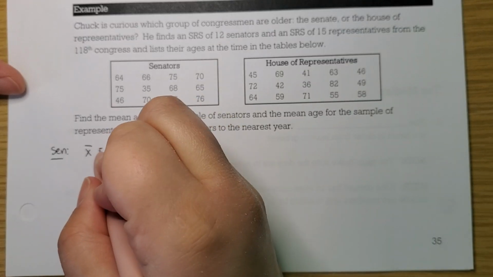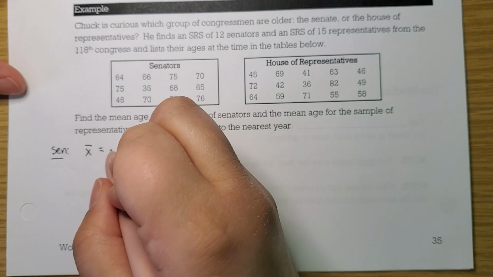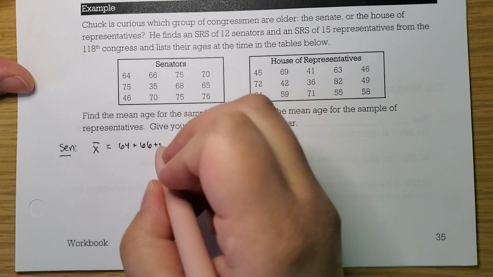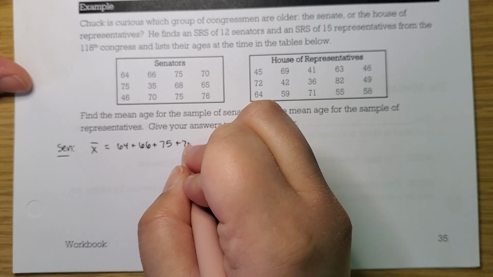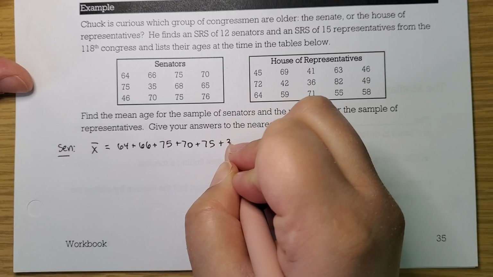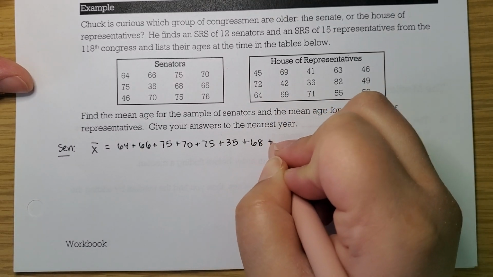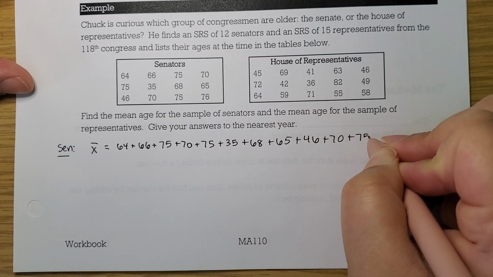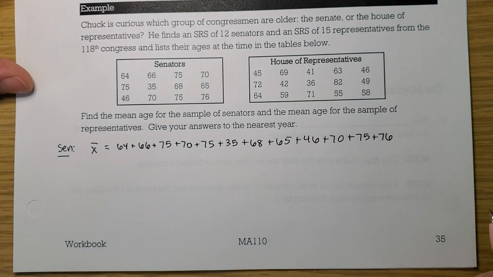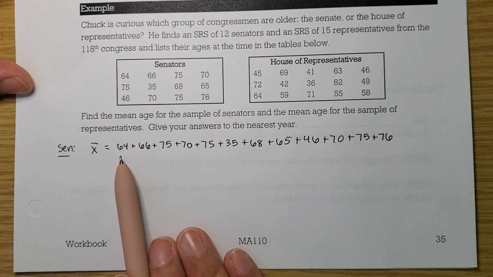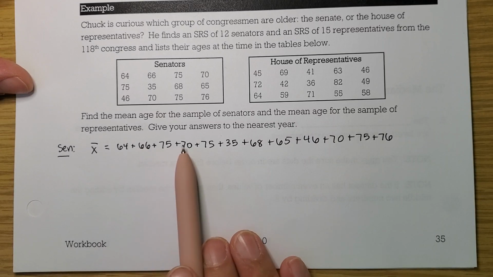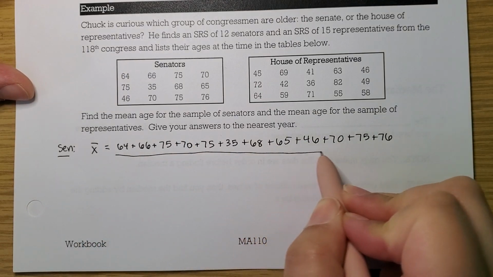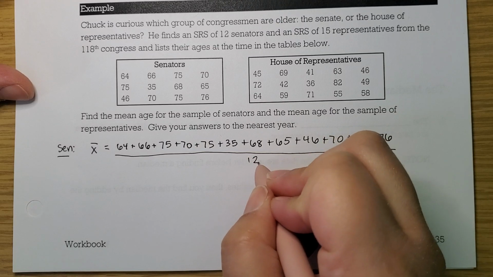So X bar is found by adding everything up. So I'm going to do 64 plus 66, and I'm just going to write all of these numbers being added together. Okay, it says there were 12 senators, so I'm just going to count to make sure I have 12 numbers here. And then I'm going to divide all of that by 12, since there were 12 numbers.